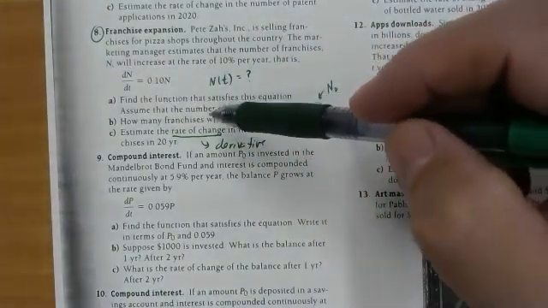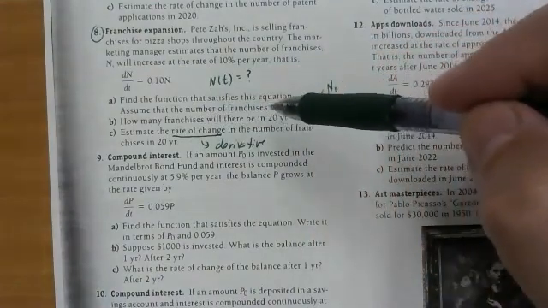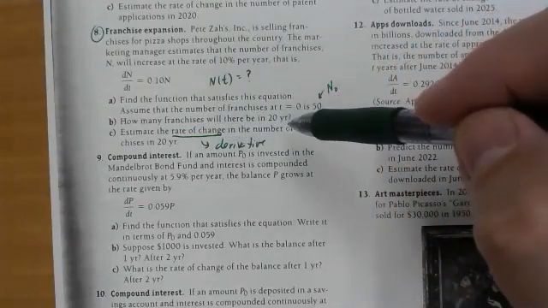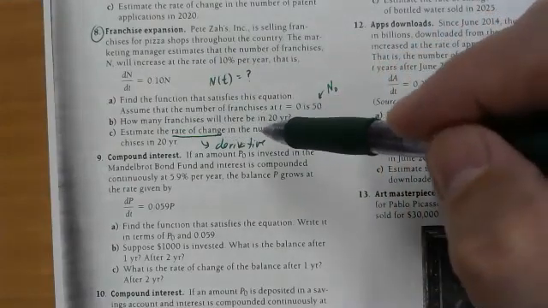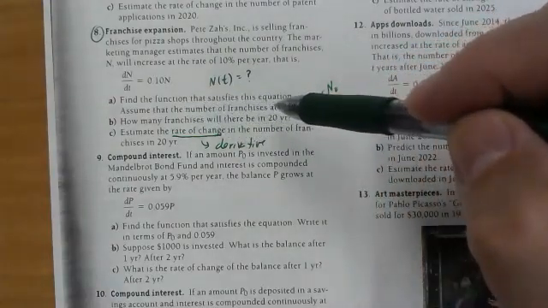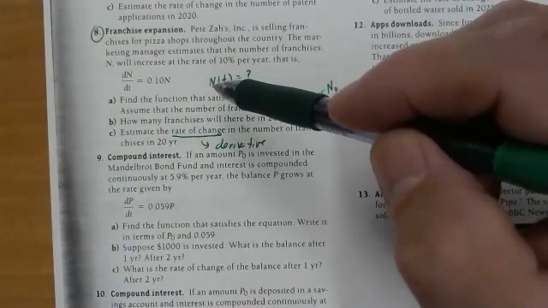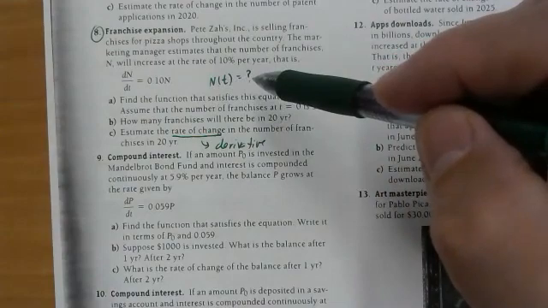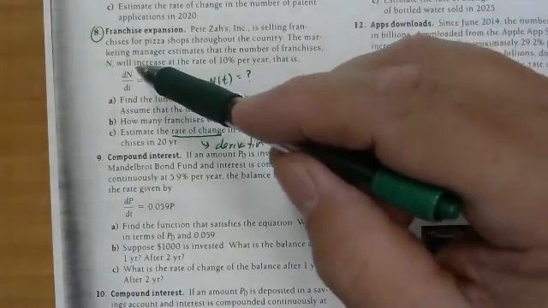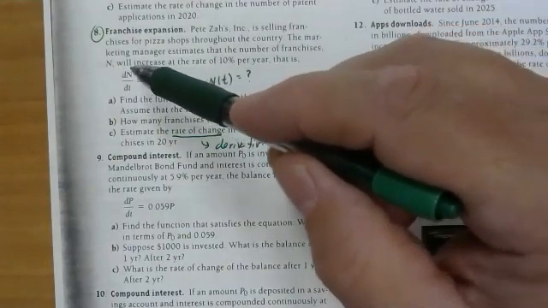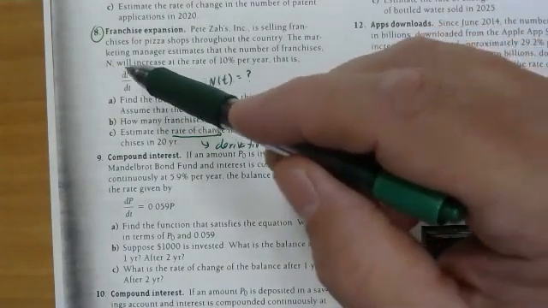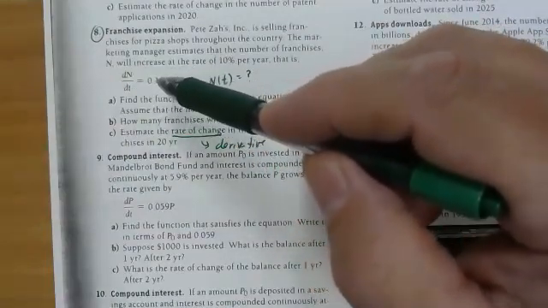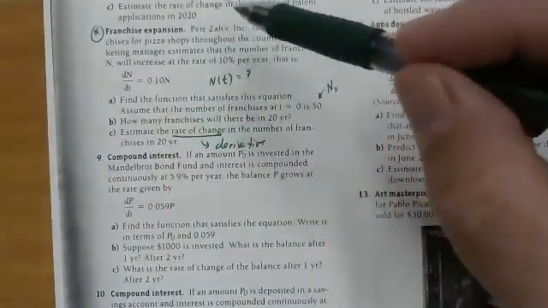Let's look at the first question. Find the function that satisfies this equation. Assume that the number of franchises at t equals 0 is 50. So they're saying 2 things. They're asking for the function. So right here I wrote, they're asking us to figure out N of t equals what? And it's going to be an exponential function, because remember I said a few minutes ago, this kind of little equation only works if the original function is an exponential function. So by giving us this, they're telling us our function is going to be an exponential function.